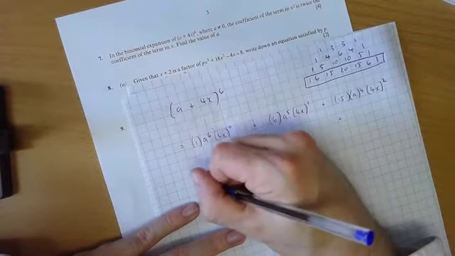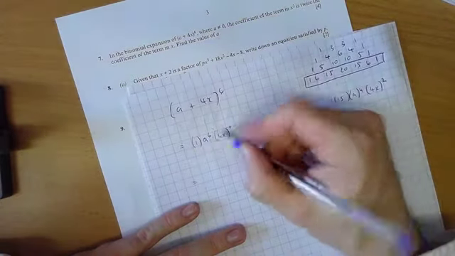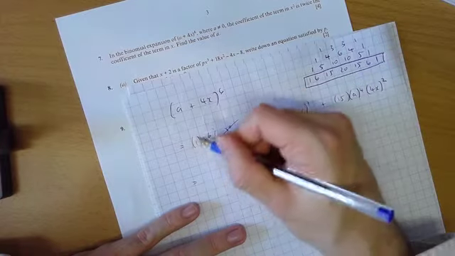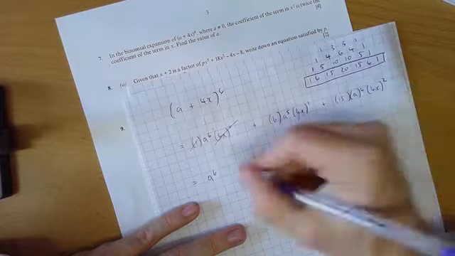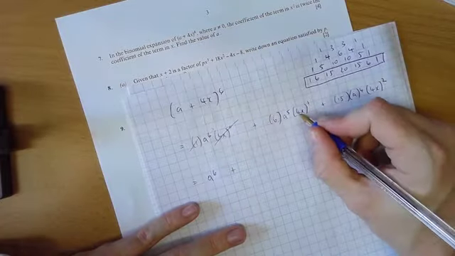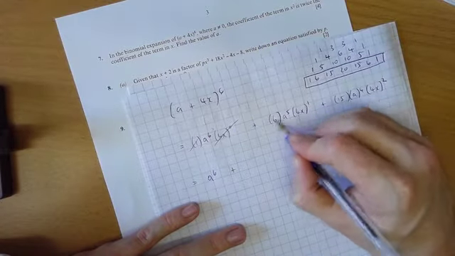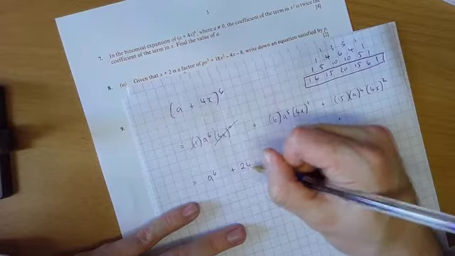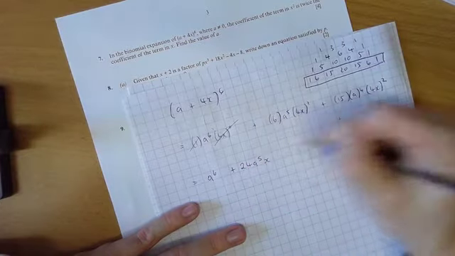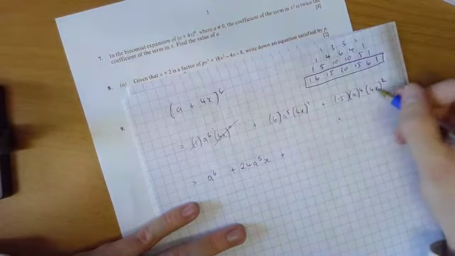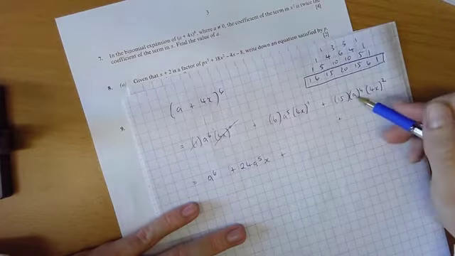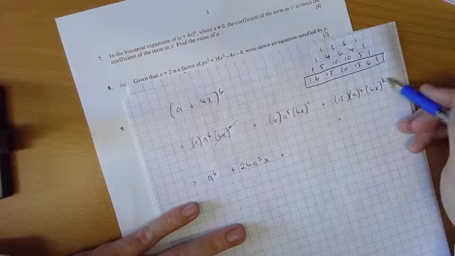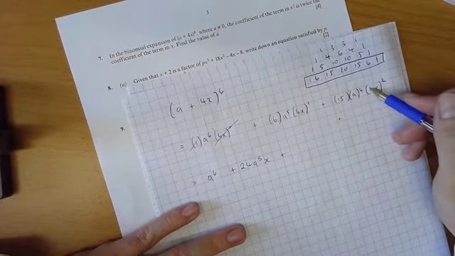Okay, so I'm now going to work out this bit here. 4x to the power of 0 is 1. 1 times anything is just 1. So this first bit is just a to the power of 6. Plus, that is going to be 6 times by 4. 6 times by 4 is 24, a to the power of 5 x. And then this one here, now this is where you've got to be super careful. This isn't 15 times 4, it's 15 times 4 squared. 4 squared is 16. 15 times 16, no idea.